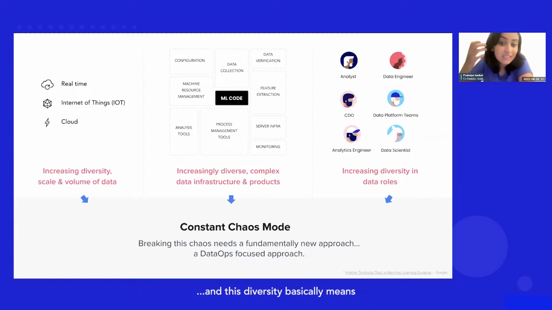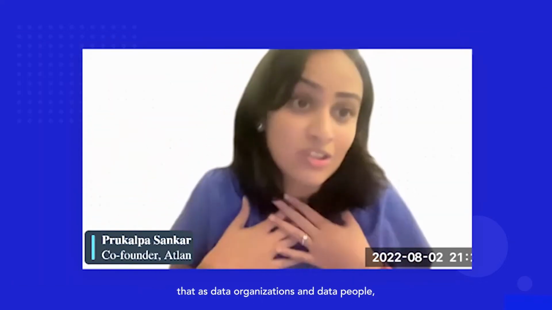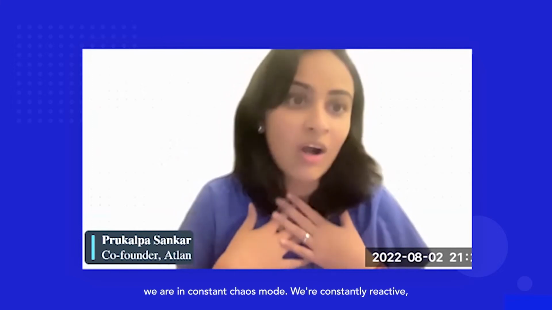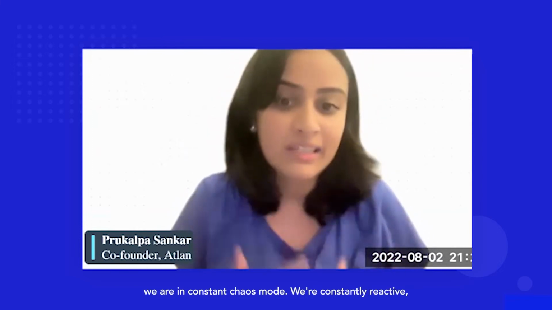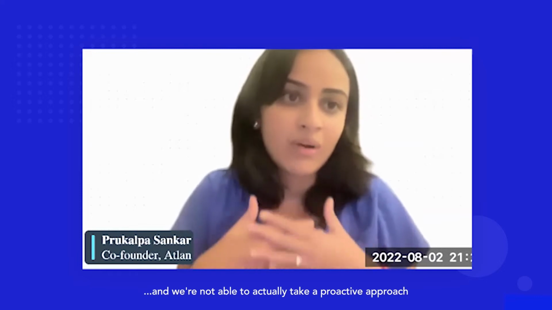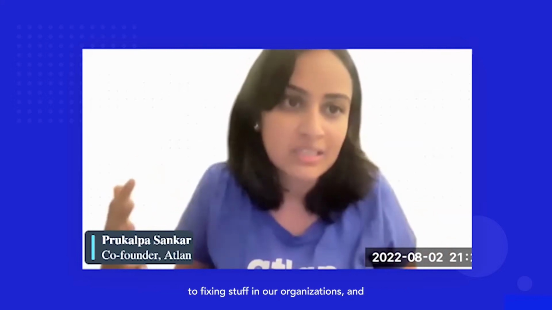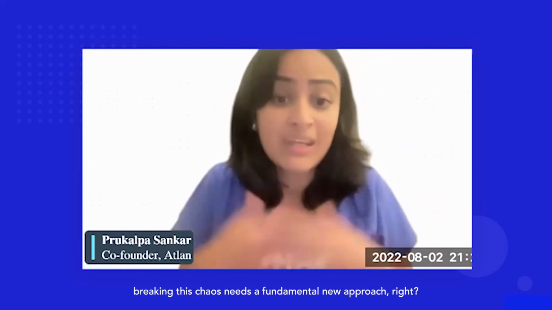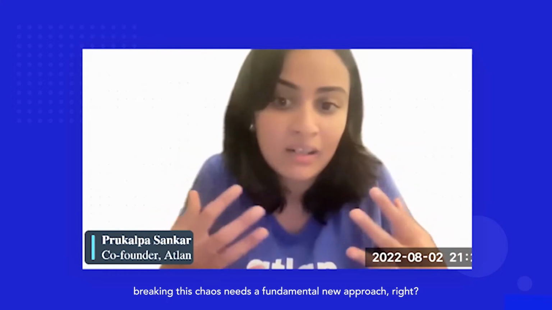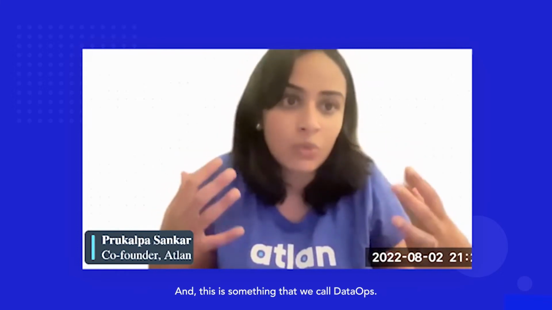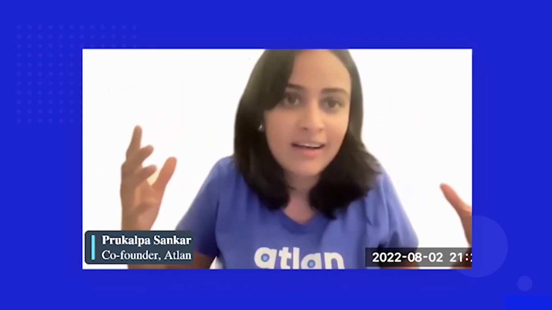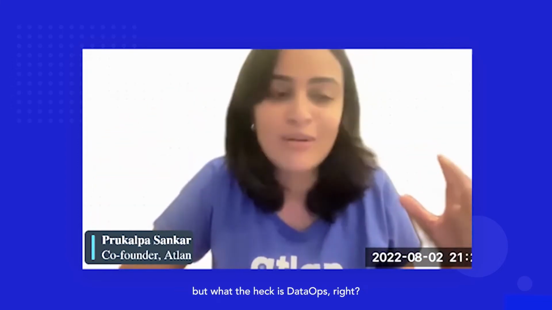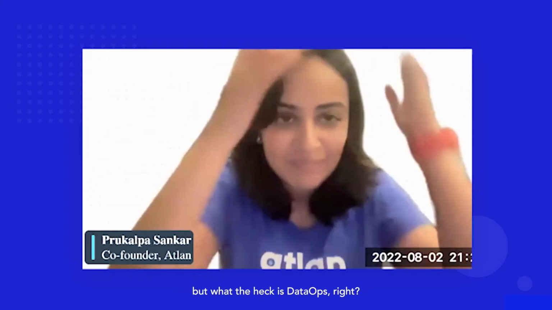And this diversity basically means that as data organizations and data people, we are in constant chaos mode. We're constantly reactive, and we're not able to actually take a proactive approach to fixing stuff in our organizations. And breaking this chaos needs a fundamentally new approach, right? And this is something that we call DataOps. We've talked about the word DataOps a lot, but what the heck is DataOps, right?